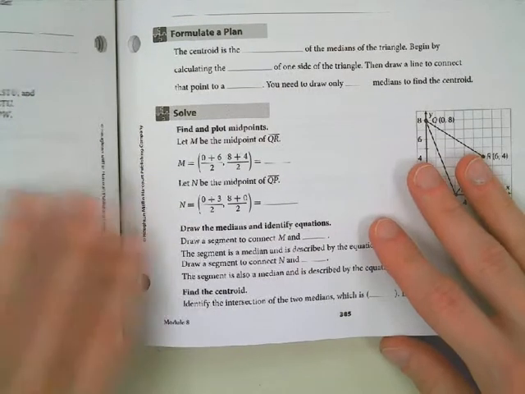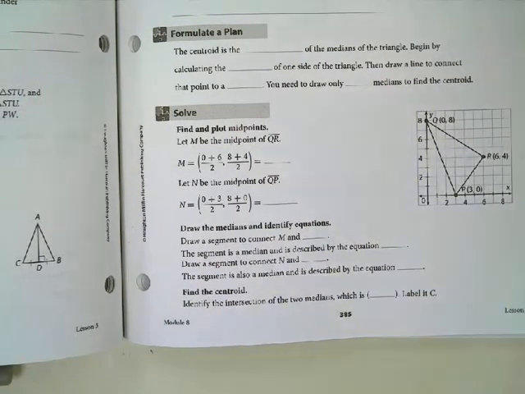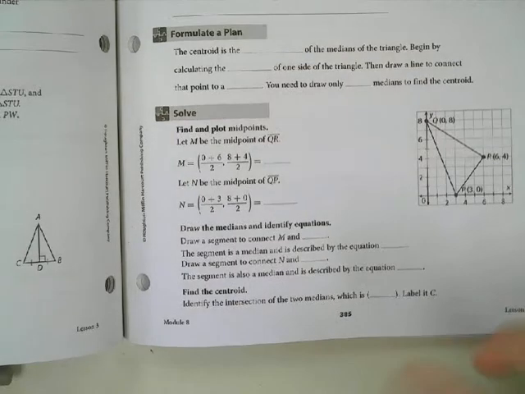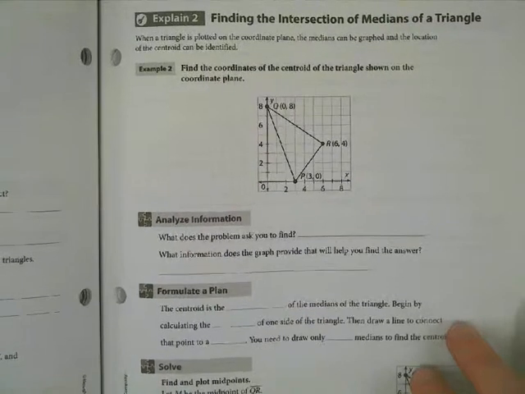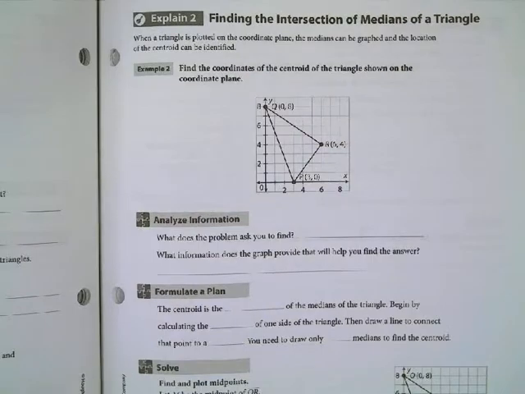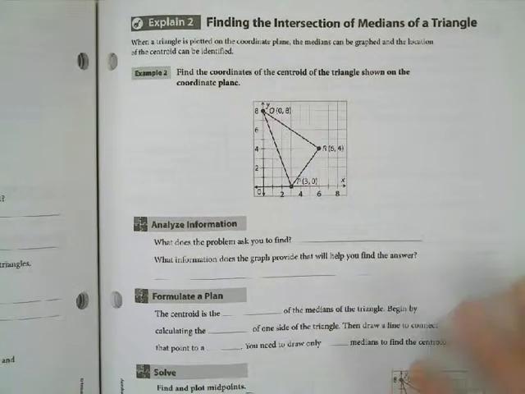One other thing we should be able to do with these medians is kind of find them in the coordinate plane. And this actually makes it easier. Just like when we were doing the circumcenter in the coordinate plane, we can do these medians pretty easily in the coordinate plane as well.